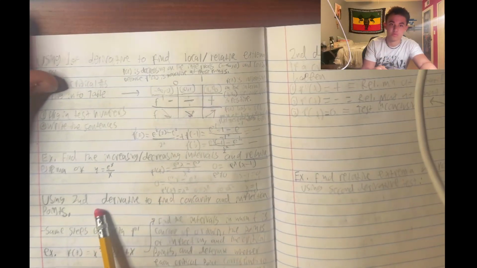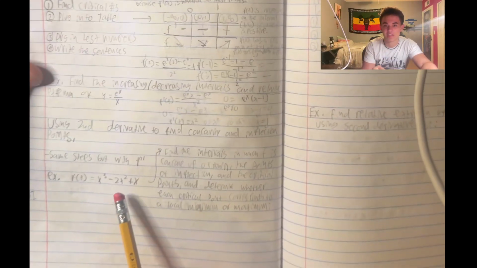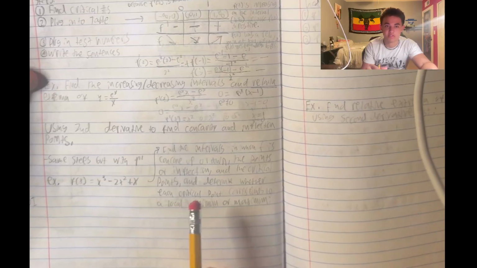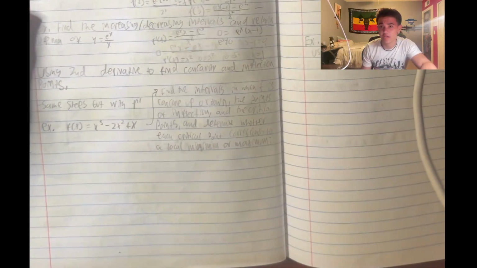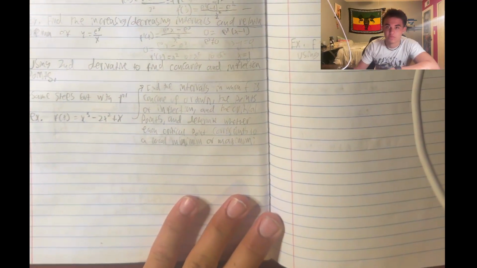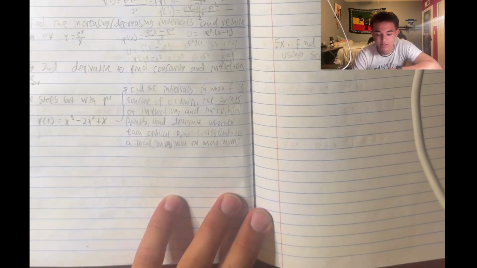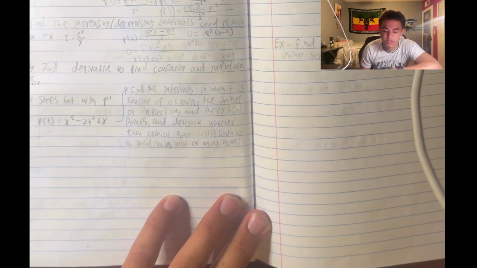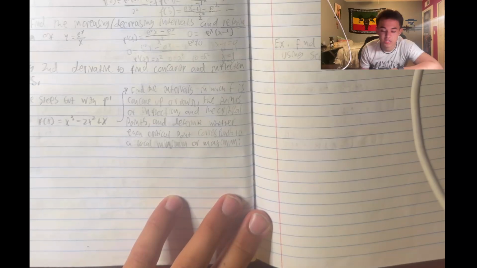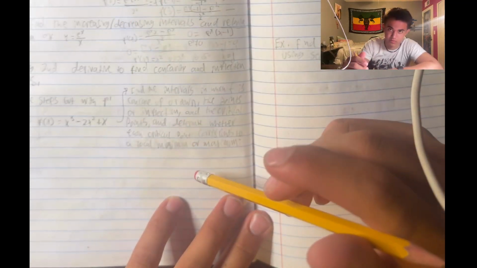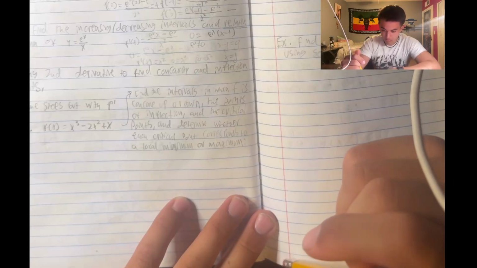So now we got to use the second derivative to find concavity and inflection points. So it's going to be the same steps, but with f double prime now. So let's read this little paragraph that I wrote of a question. Find the intervals in which f is concave up or down, the points of inflection, and the critical points to determine whether each critical point corresponds to a local minimum or maximum. So it's basically doing the whole problem that we just did over again, but added an extra layer.